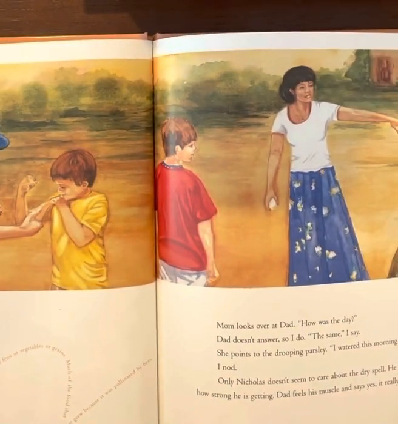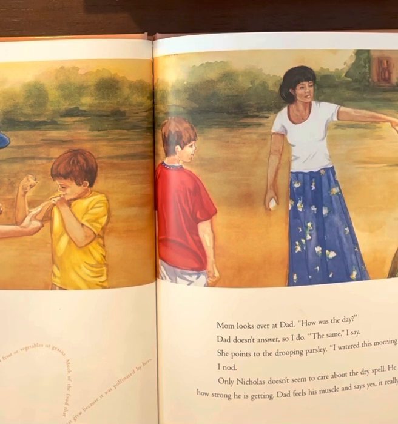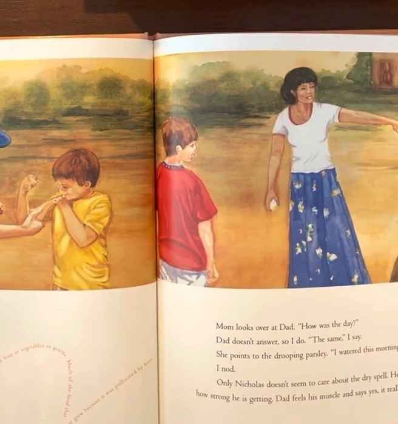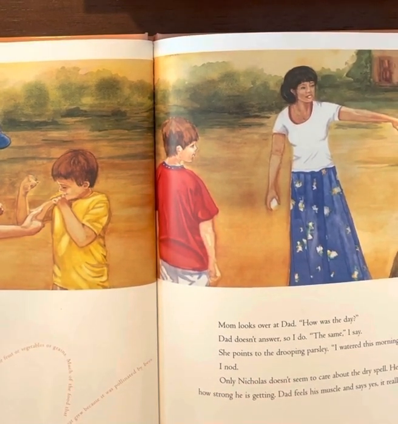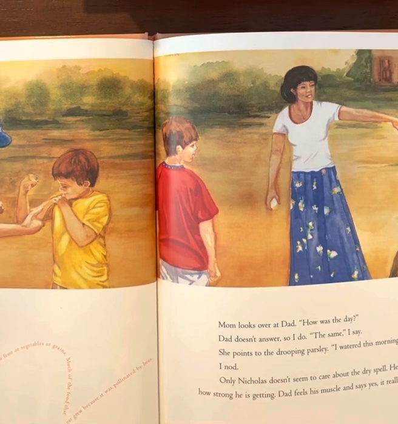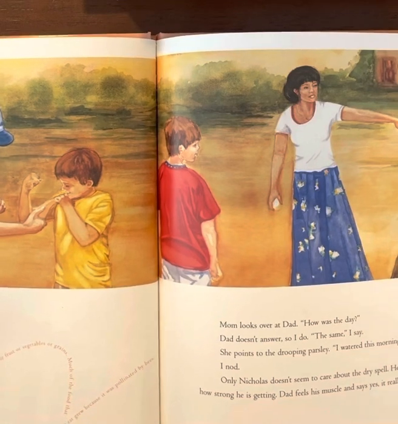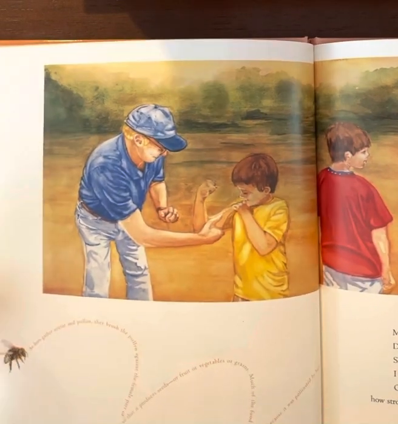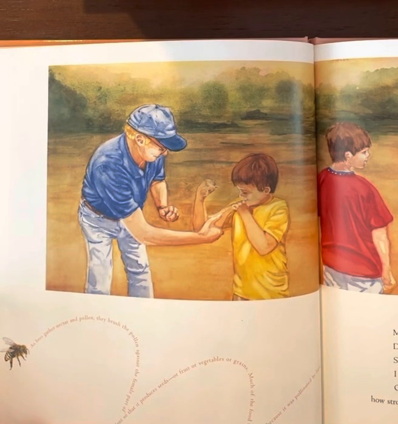Mom looks over at Dad. "How was the day?" Dad doesn't answer, so I do. "The same," I say. She points to the drooping parsley. "I watered this morning and look." I nod. Only Nicholas didn't seem to care about the dry spell. He shows Dad how strong he is getting. Dad feels his muscles and says, "Yes, it really is very big."